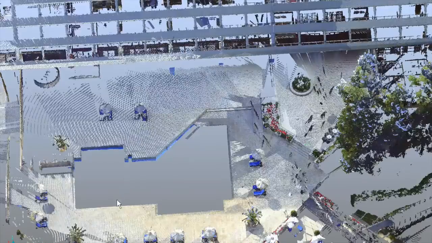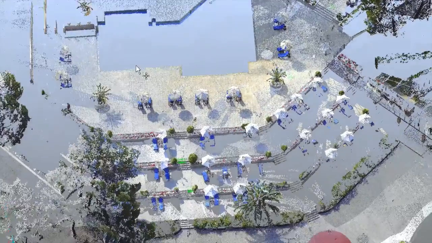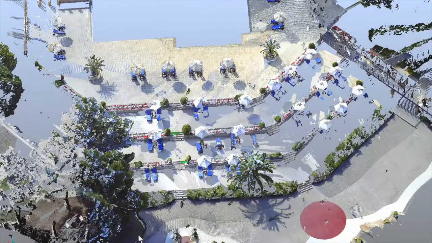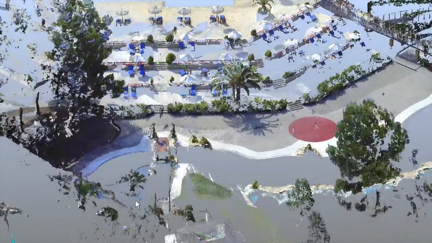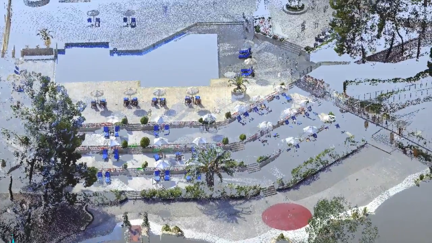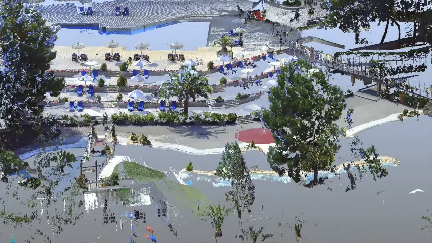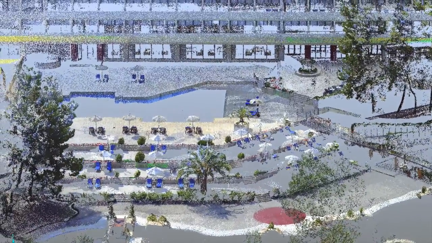This is the pool area. And you notice in the pool area that the water is not showcasing the laser. Actually, it just goes right through the pool or gets deflected off into the atmosphere.